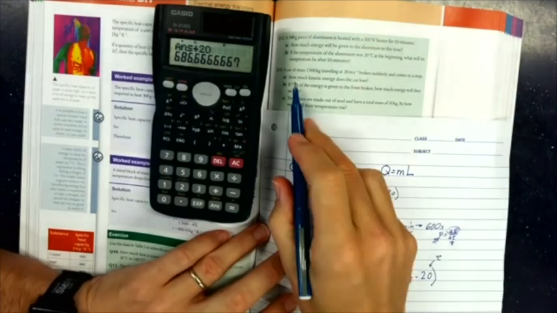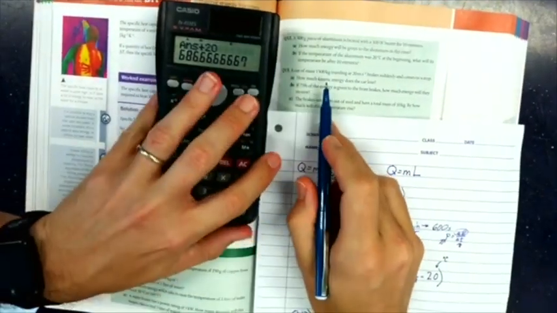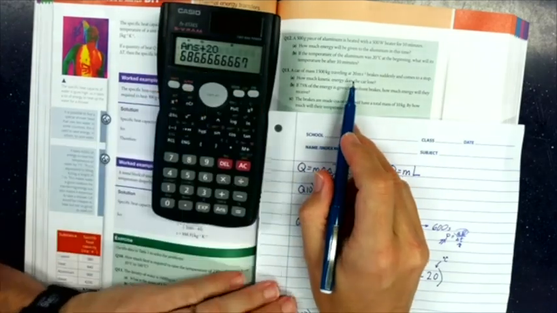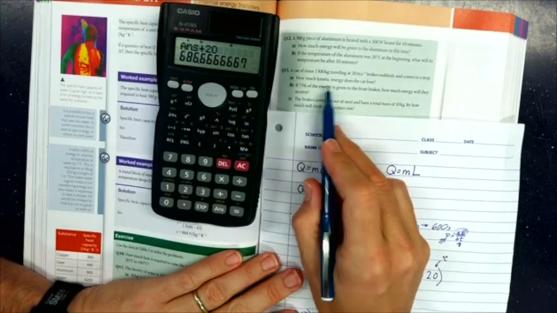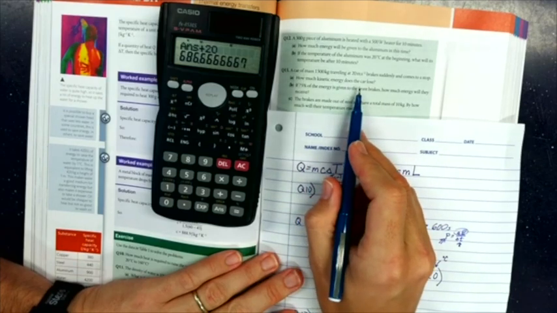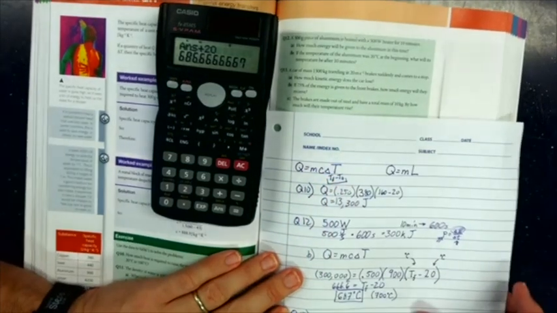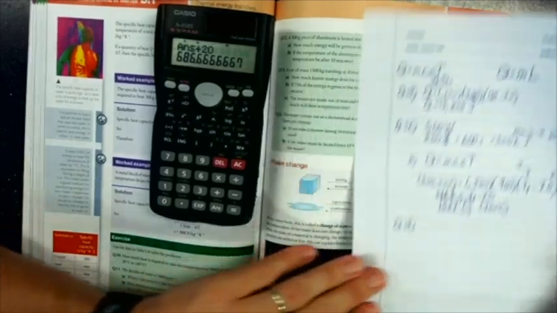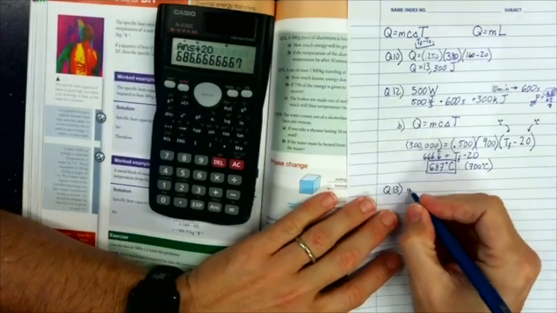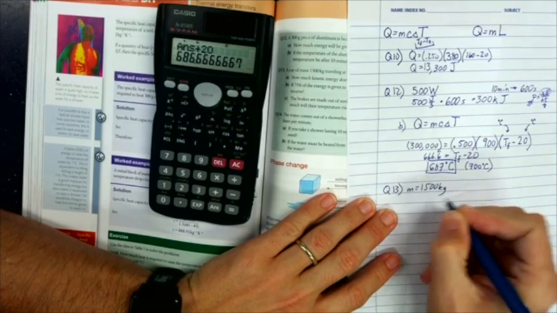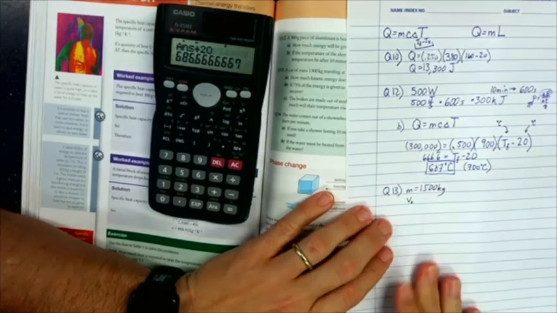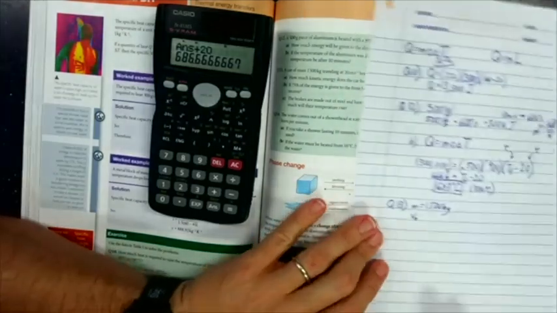All right, so Q13, a car of mass 1,500 kilograms traveling at 20 meters per second brakes suddenly and comes to a stop. How much kinetic energy does the car lose? All right, well, we can go ahead and start with the idea that we know that the mass of the car is 1,500 kilograms, and we know that the initial velocity of the car is 20 meters per second.